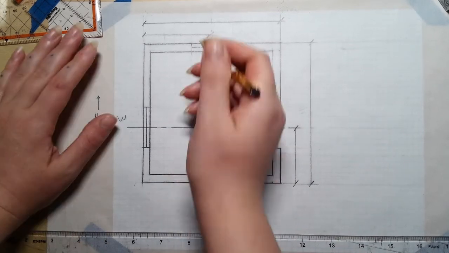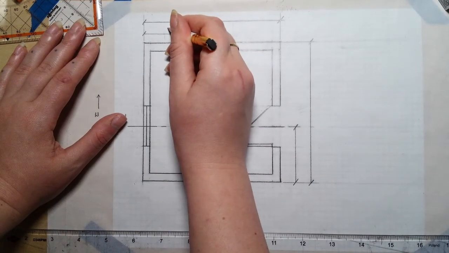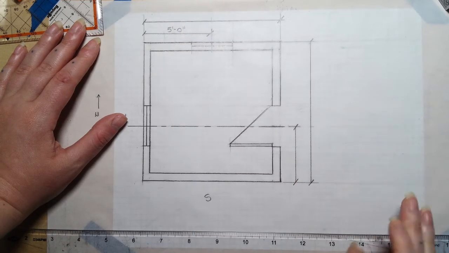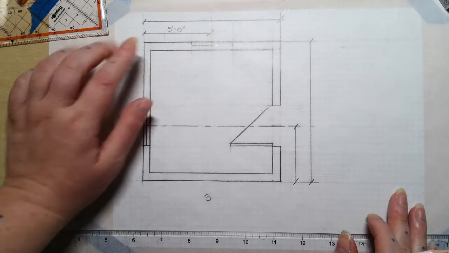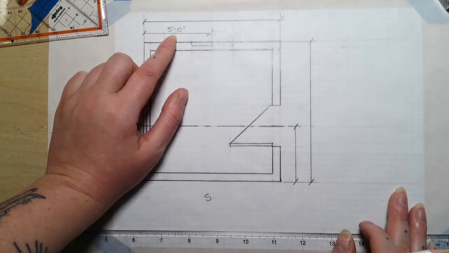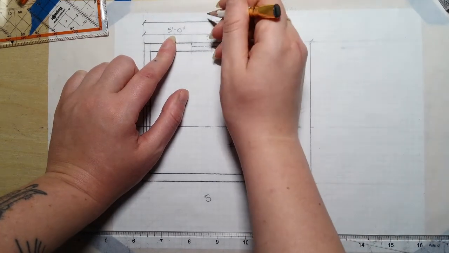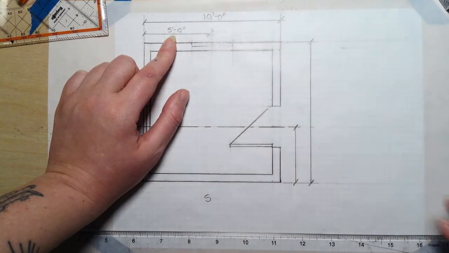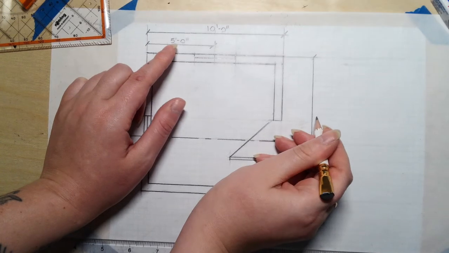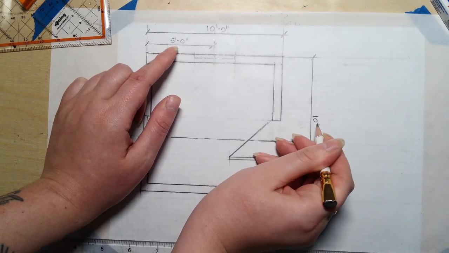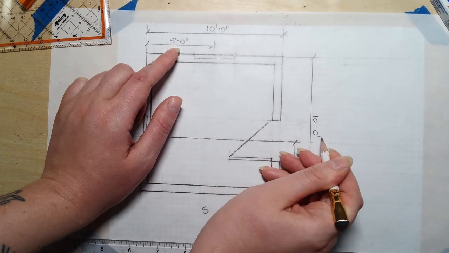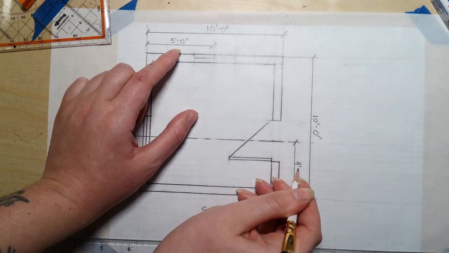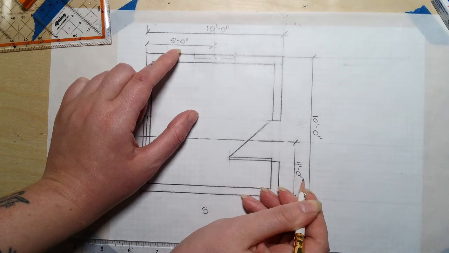And then I would place the dimension itself above that line. And even if it's 0 feet, or 0 inches, you still want to put that 0 inches there. You don't just want to put 5 foot. And I'll say that it's 10 foot, 0 inches, again, 10 foot, 0 inches, and this one is 4 foot, 0 inches.